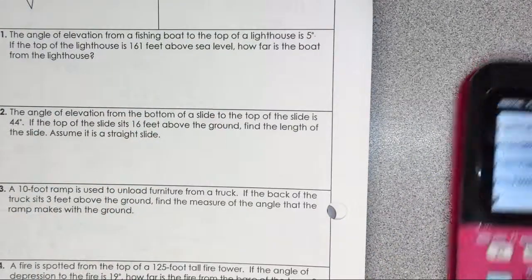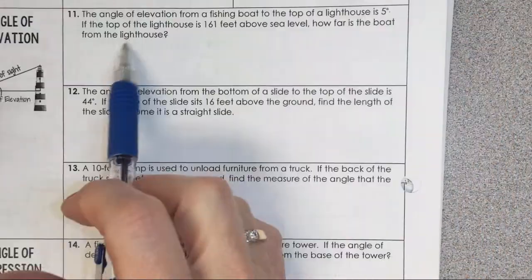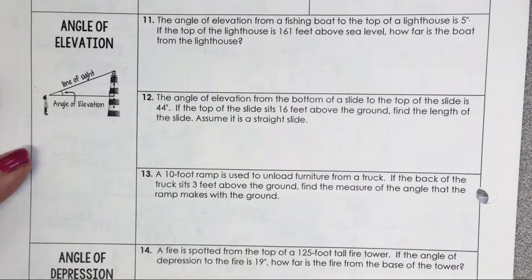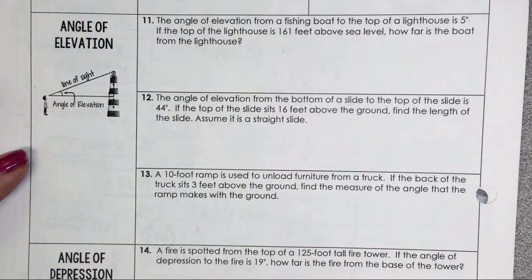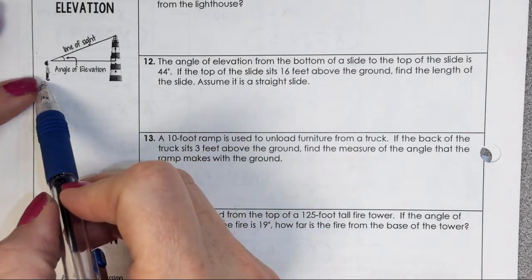We're not going to do 9 and 10. They're just like the ones we've been doing. So now we're going to do some word problems. Angle of elevation, angle of depression. All right, angle of elevation first.